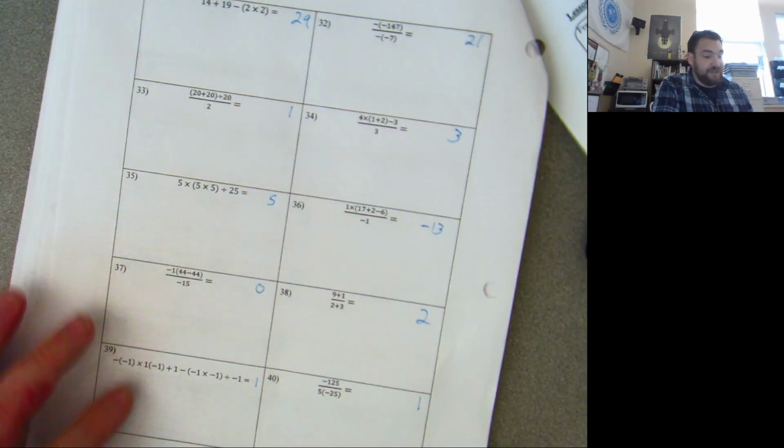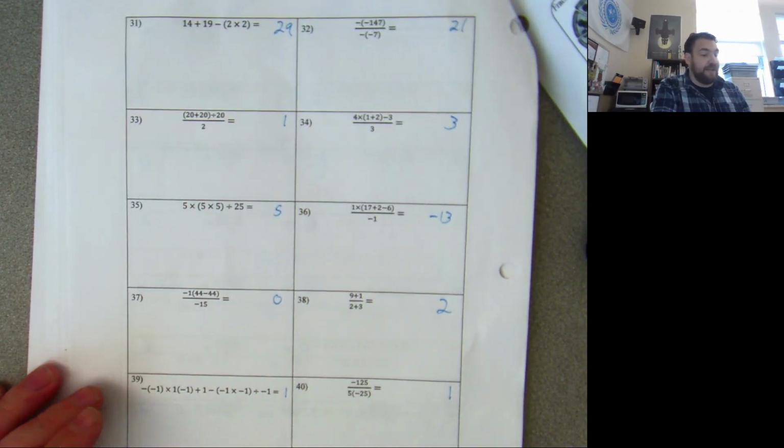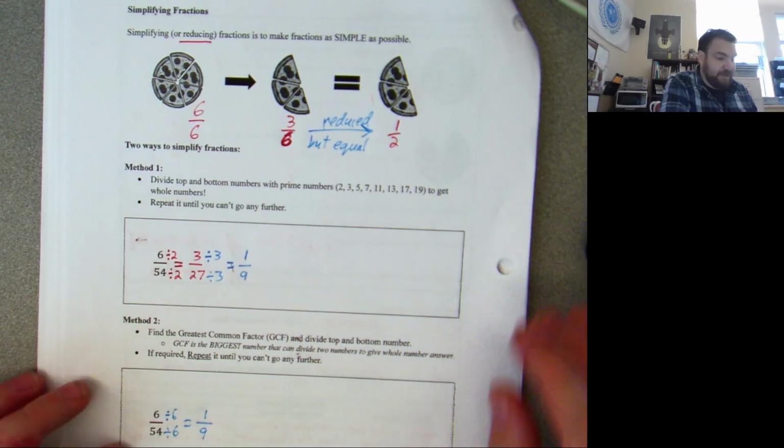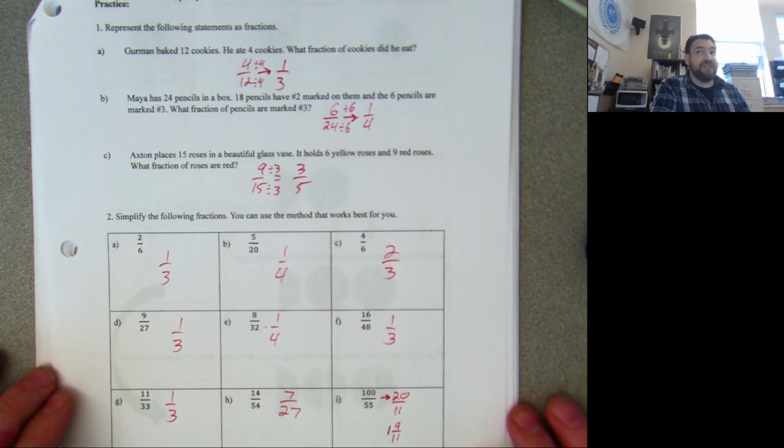So yesterday we did two things. I went over the answers. I provided you the answers to the BEDMAS. And since so many of you were done that, I jumped ahead and we did simplifying fractions.